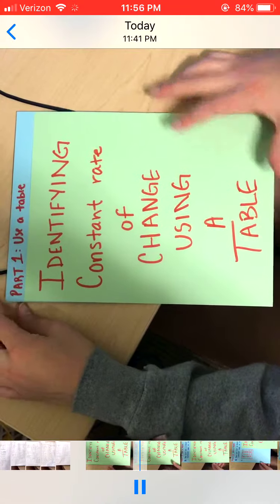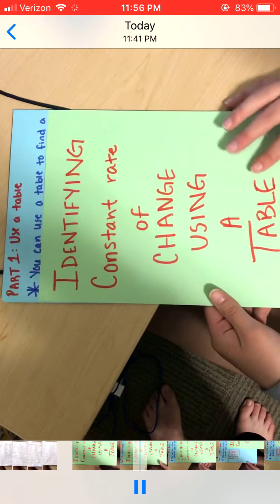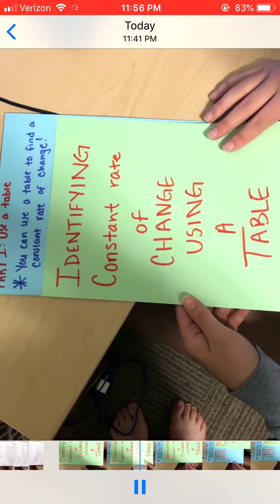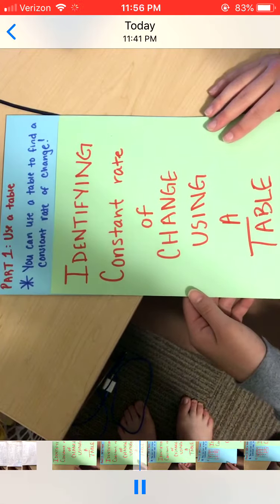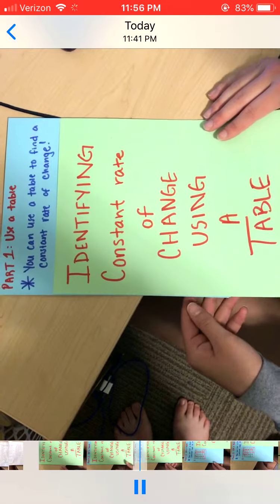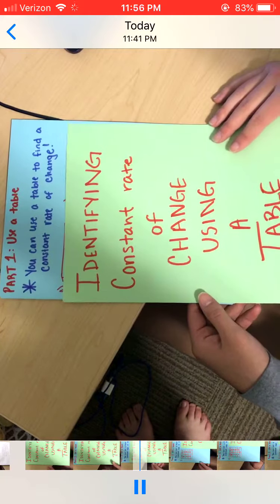Part 1 of this lesson is the use of the table and how it can be used to find the constant rate of change. This is very similar to unit rates and all of those correlations as well.